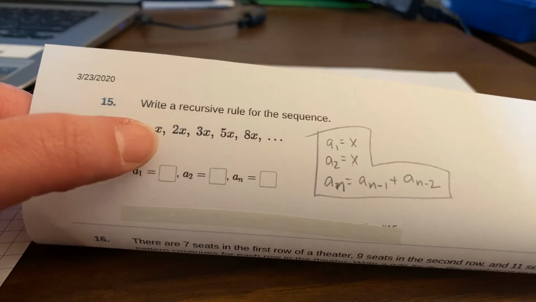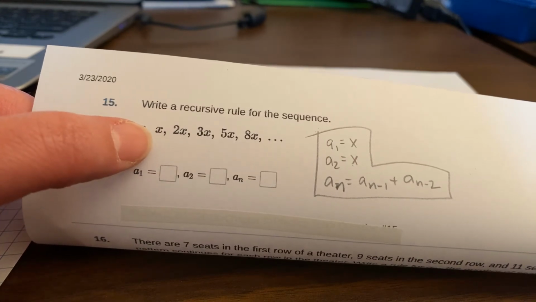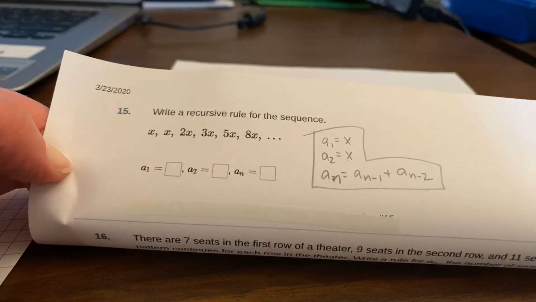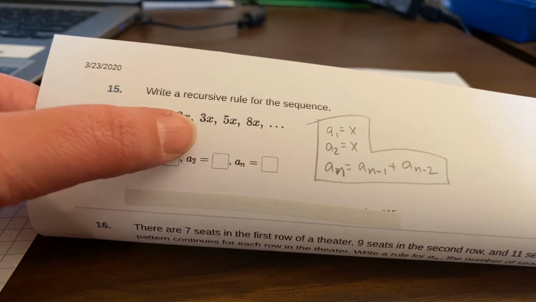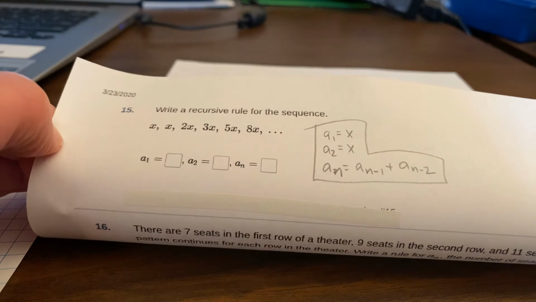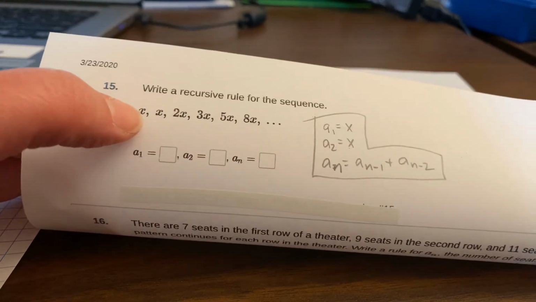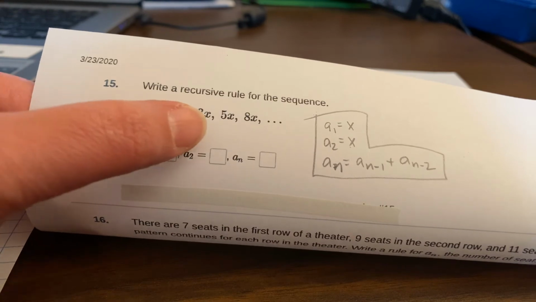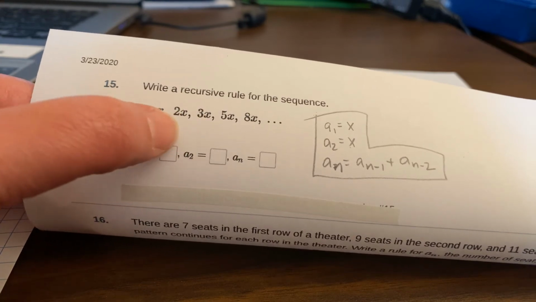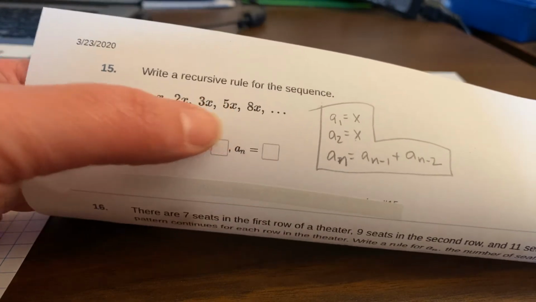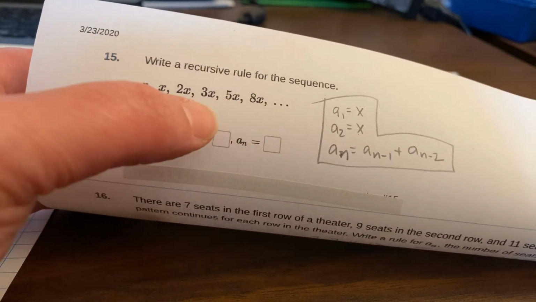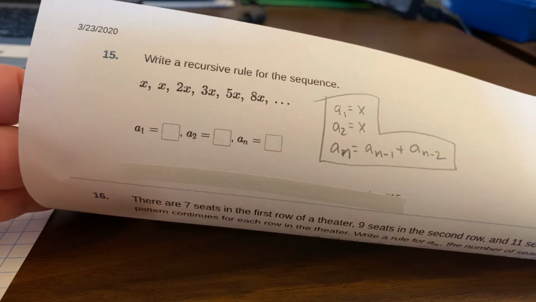A sub 2, that's your second term, right? They also give that to you. It's x. A sub n. Well, what's going on with a sub 3? How do they get the 2x? They get that by adding the first two terms, right? And to get the 3x, they're adding the two previous terms. And to get 5x, they're adding the 2x and 3x. To get the 8x, they're adding the 3 and the 5.